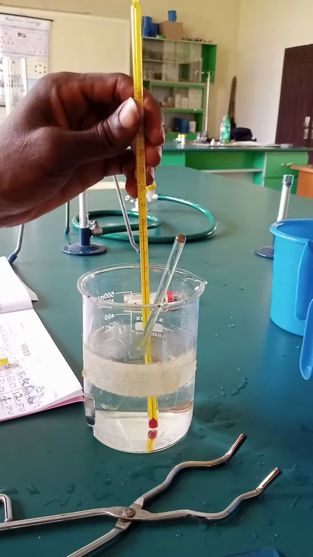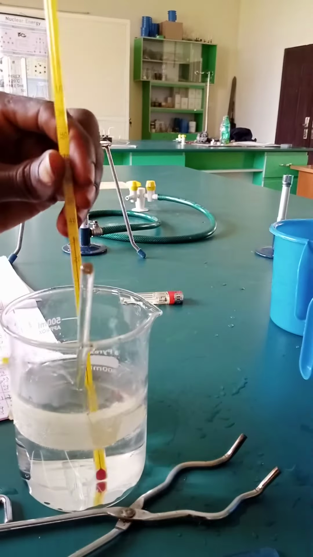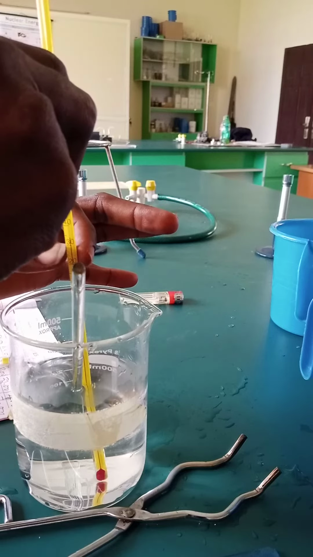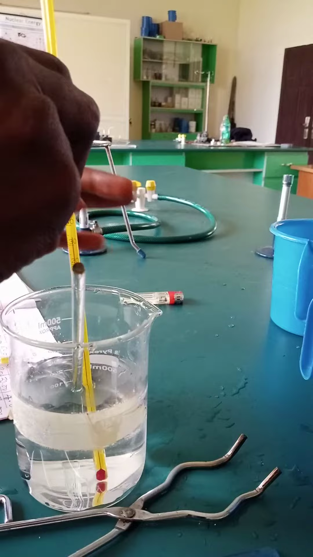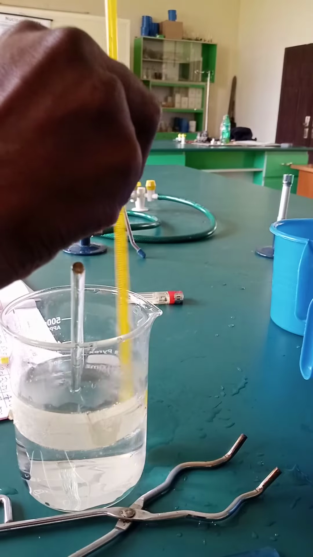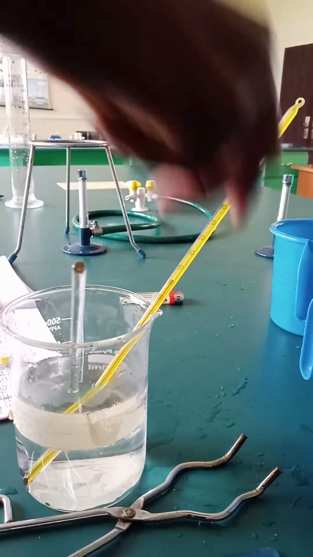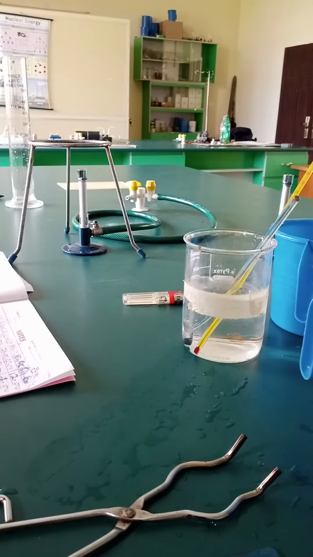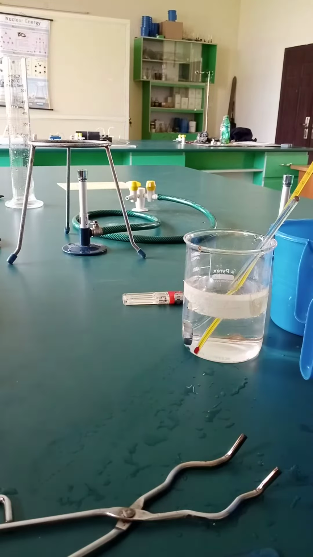Our highest temperature recorded here is 30, 31, 32, 33. We have 33 degrees Celsius. So record 33.00. So 33 minus 28 will give us 5.00. So this is the table of values.